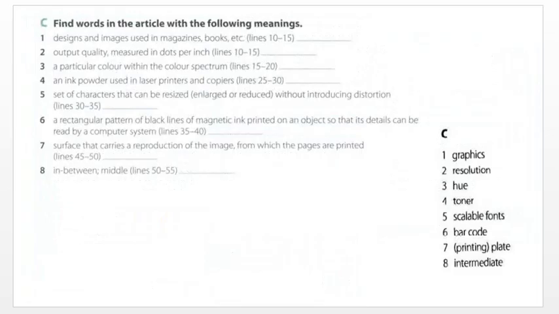It is very easy. A particular color within the color spectrum, line number 5, 15 and 20, is called hue. Okay, an ink powder used in laser printers and copiers is called toner.